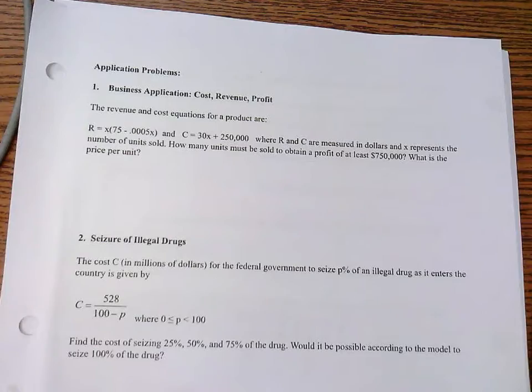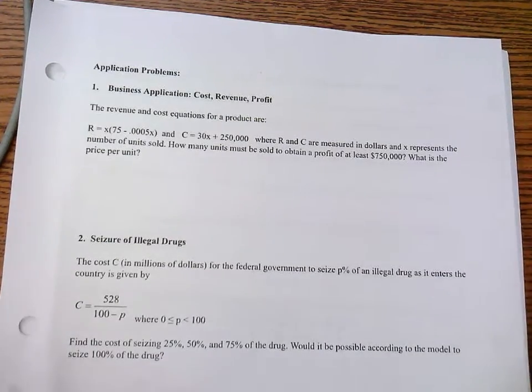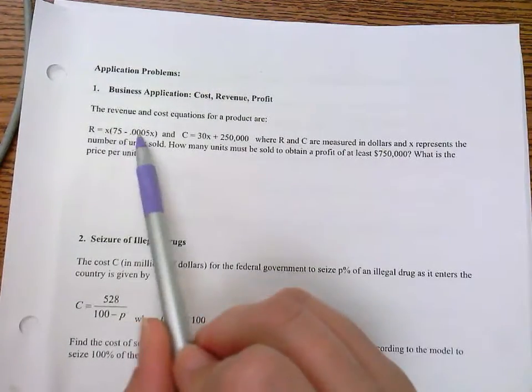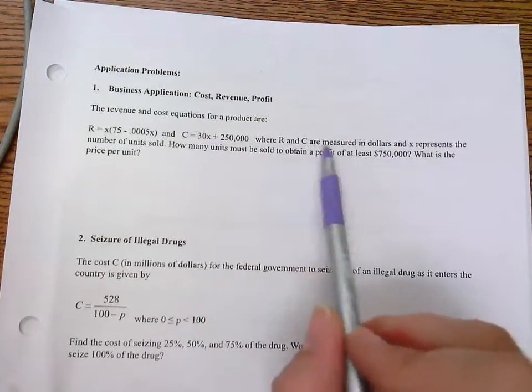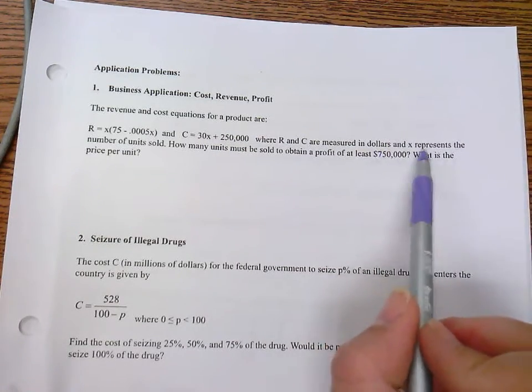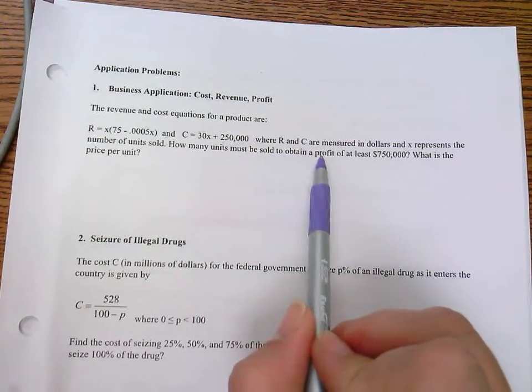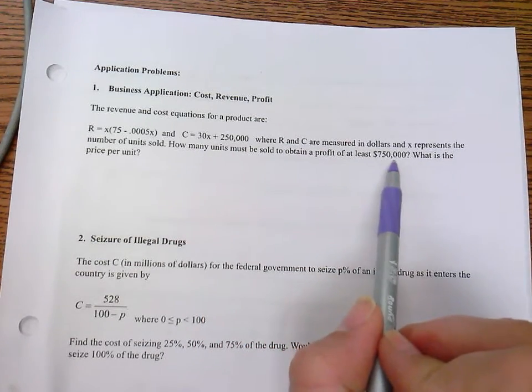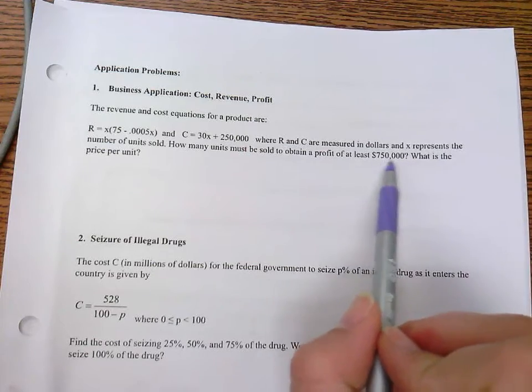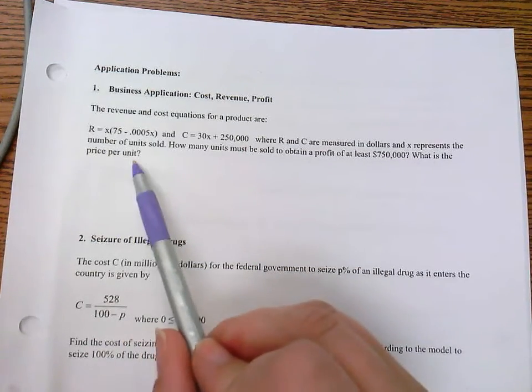So now we're going to look at a couple application problems. The business application for cost, revenue, and profit. So here's revenue, here's cost. They're both measured in dollars. X represents the number of units sold. How many units must be sold to obtain a profit of at least $750,000, and what is the price per unit?